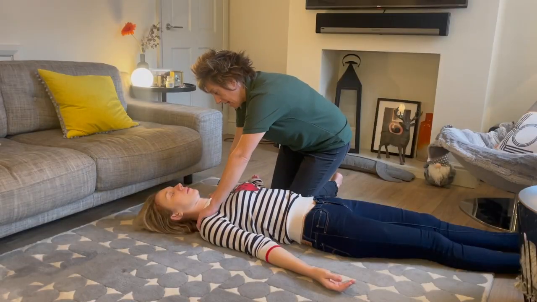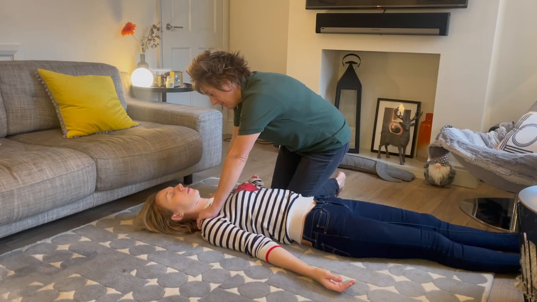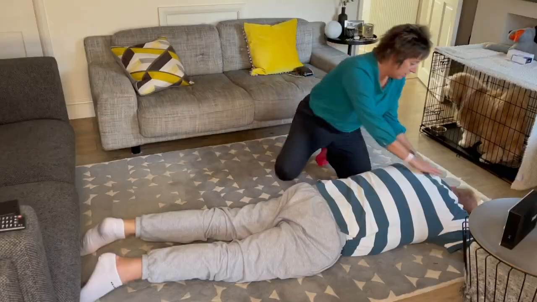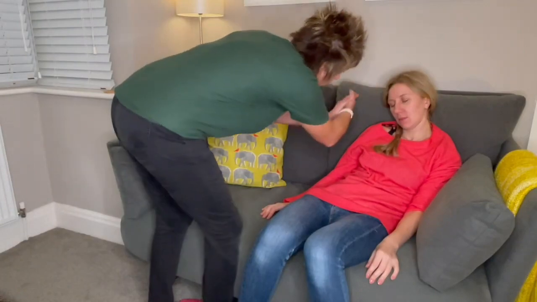They haven't responded to my voice, so now we're going to gently squeeze them on the shoulders to see if we can wake them up. And you can do this no matter what position they're in, whether they're face down, sitting up, or laying down. There's no response. It's A for open the airway.